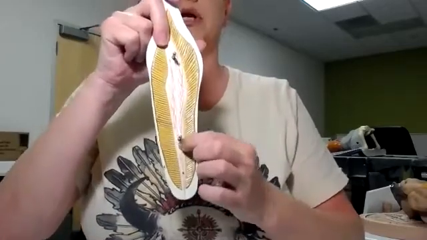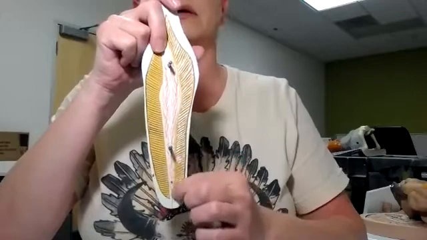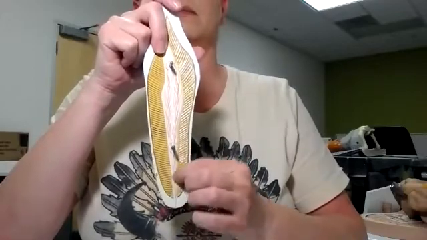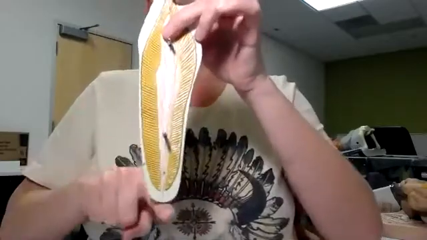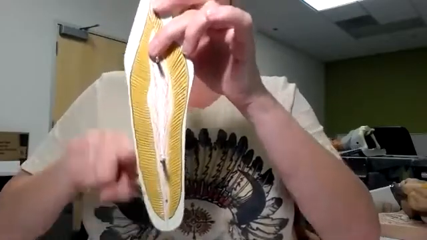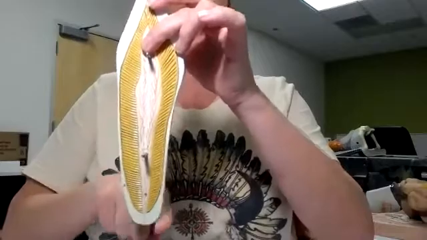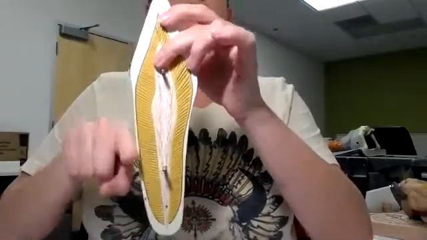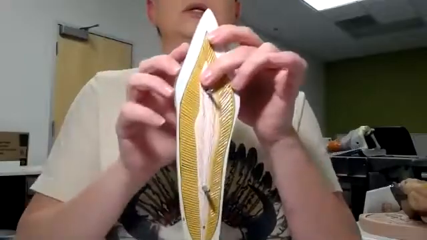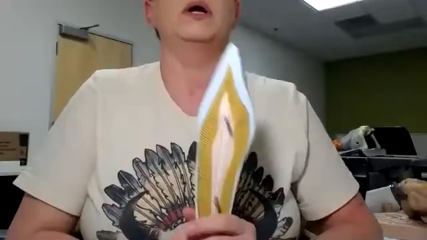Identify this structure here. Your root canal. Identify the structure that would go all the way around the root of the tooth here. Your periodontal ligament. And what is another name for the gums?